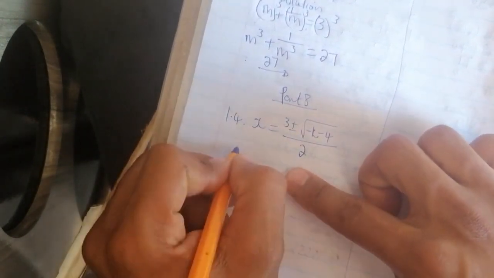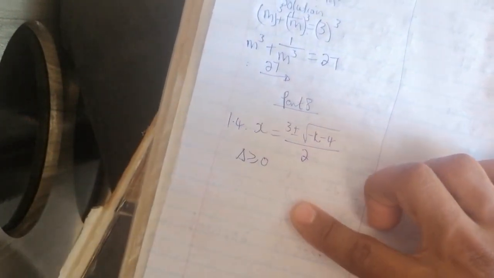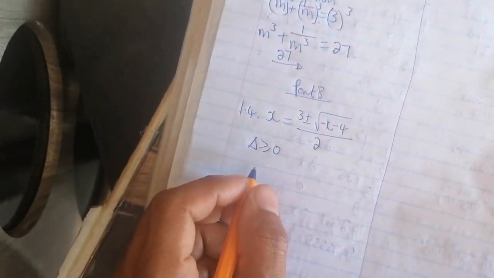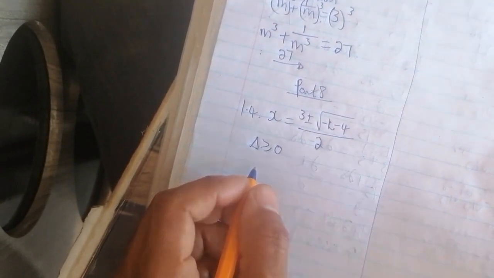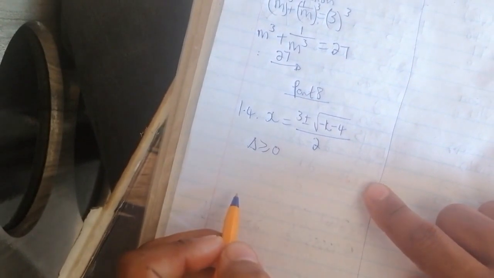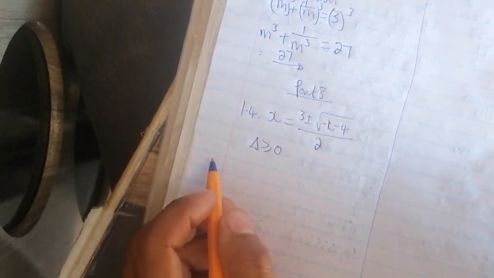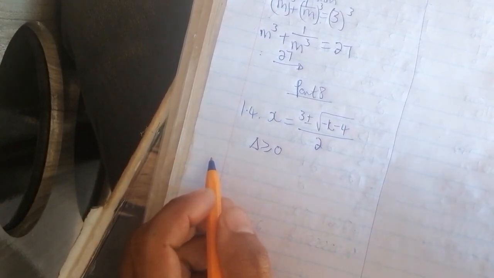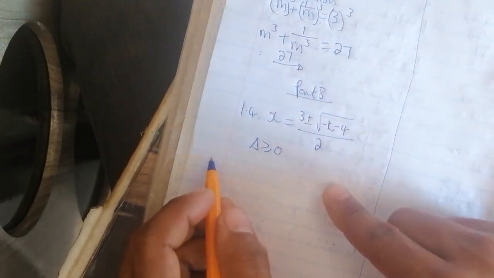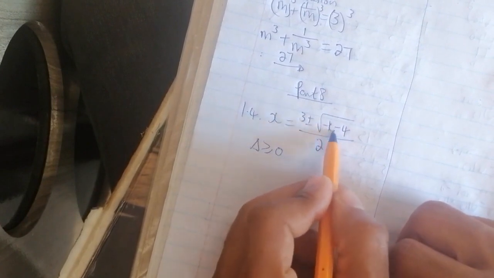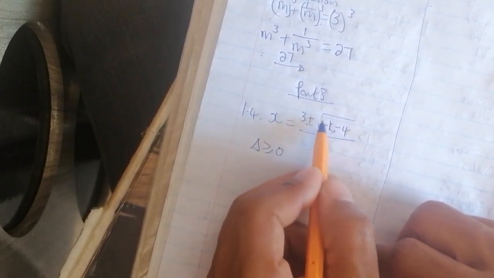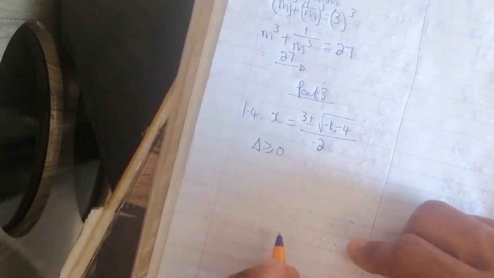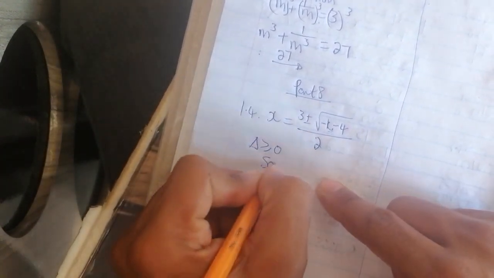Now remember, if the roots are real, the discriminant must be greater than or equal to 0. They ask which values of k will make this have real roots. Those roots, if they are real, can be equal, rational, or irrational, but they shouldn't be non-real, because we are told that the roots are real. So what value should we substitute where we see k that will make the whole of this a real number? Let us try to look into this.